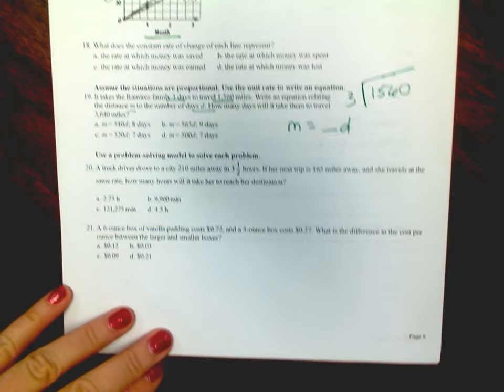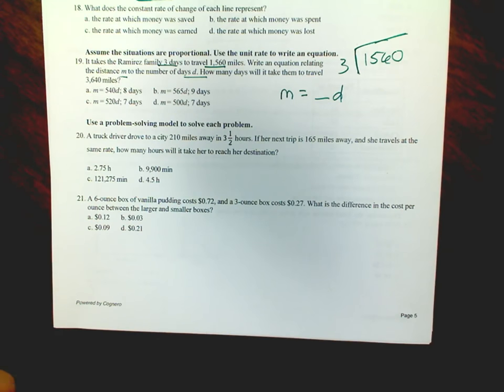Number 20. A truck driver drove to a city 210 miles away in 3.5 hours. If her next trip is 165 miles away and she travels at the same rate, how many hours will it take her to reach her destination?